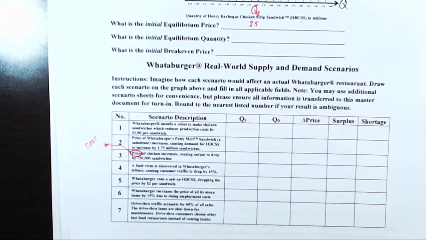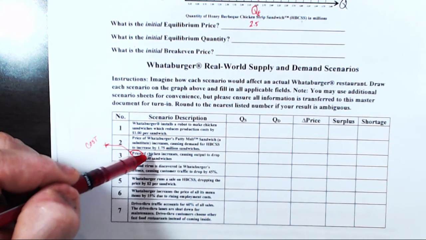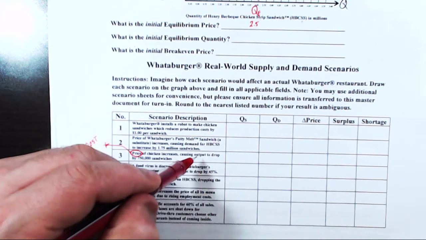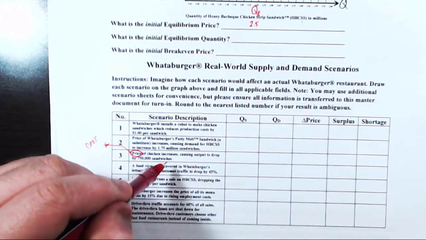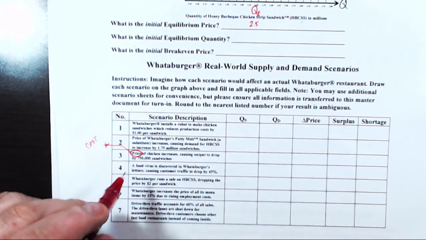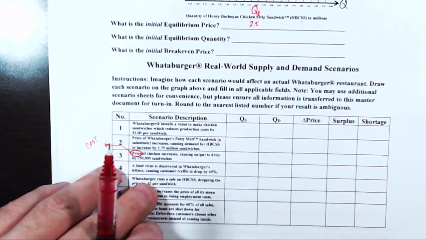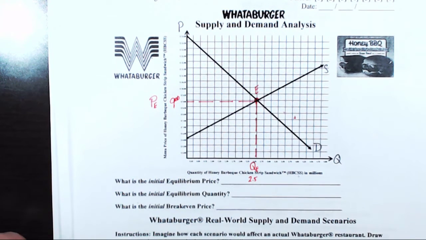So the cost of making the sandwich went up. Well, when costs go up, the supplier makes fewer sandwiches. So Whataburger had to pay more for the chicken that they put on the honey barbecue chicken strip sandwich. So they reduced output, or they made 750,000 fewer sandwiches. So they reduced their production by 750,000 sandwiches. Are you thinking that this is a supply or demand scenario? Well, if you're thinking supply, you are, ladies and gentlemen, on the right track.